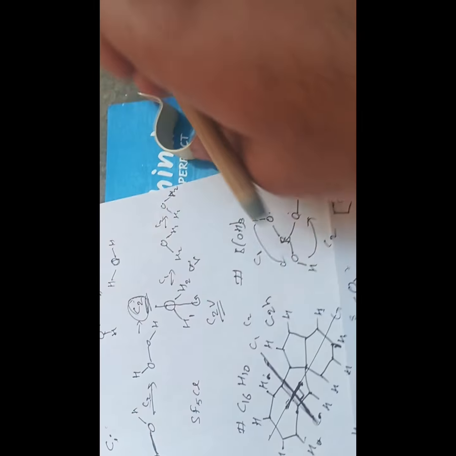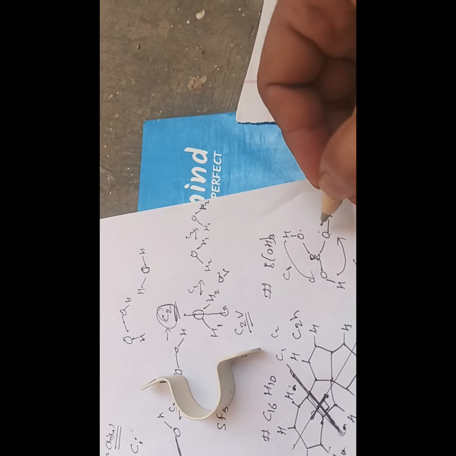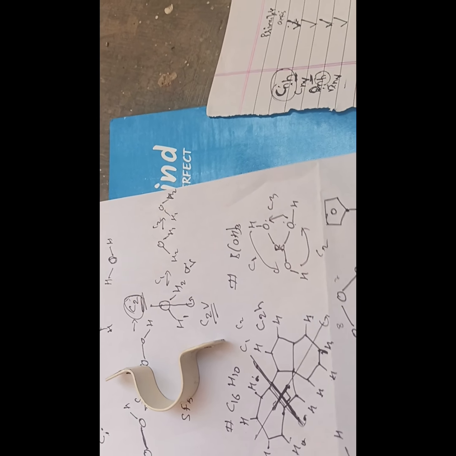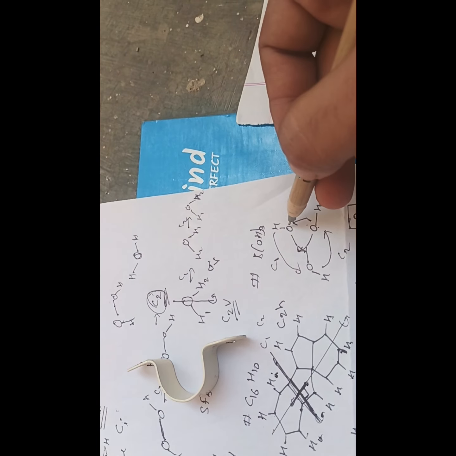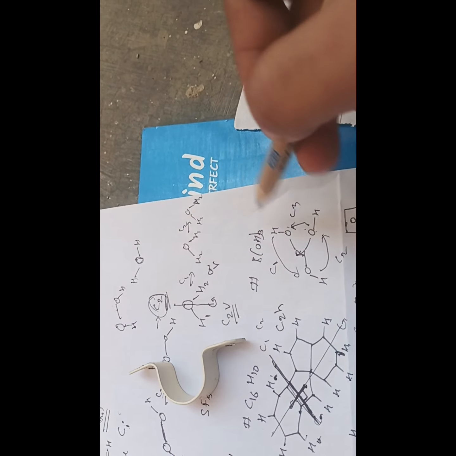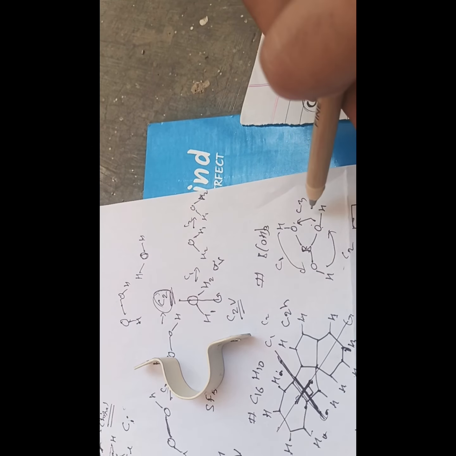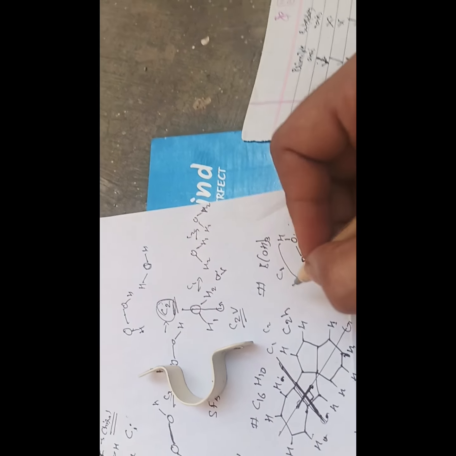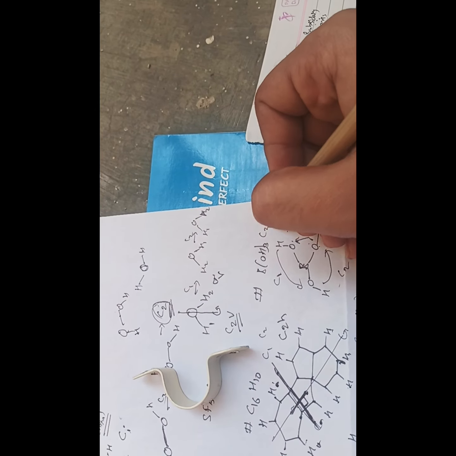Okay, and again it will go here for C3, and when it goes here again, it will be in the original position, and the complete operation will have taken place. So it will be C1, C2 and C3. So there will be three rotations, so it will be C3.